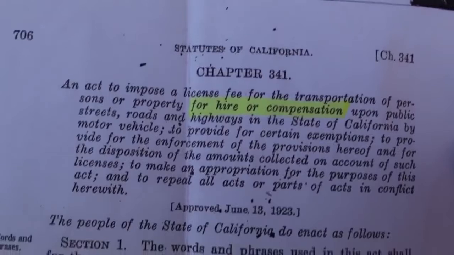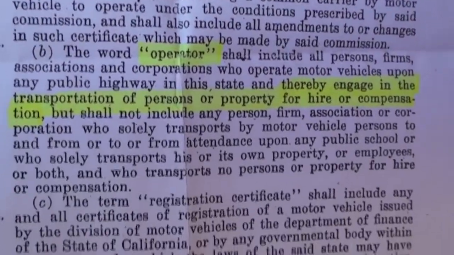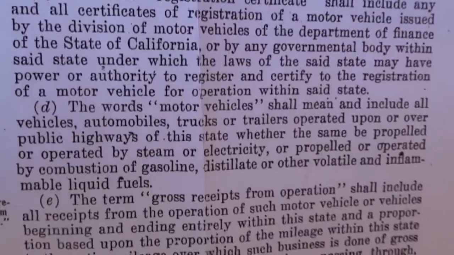Talk about how a driver's license fits in a free man's vocabulary or lifestyle. Well, first, I think people should go back to the beginning. I've got here the original California statute that created the DMV. It defines the original intent and purpose, and it's never been changed. These definitions have been kind of hidden, but they've never been changed. So I'll read the first sentence of the act: An act to impose a license fee for the transportation of persons or property for hire or compensation. So the first presumption is you're on the roadway for hire or compensation.